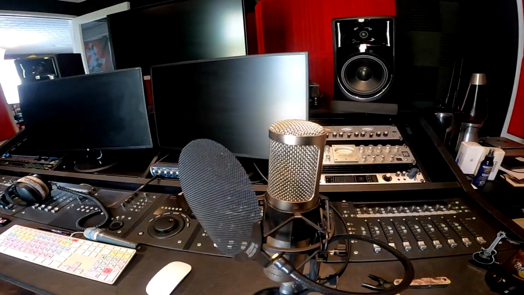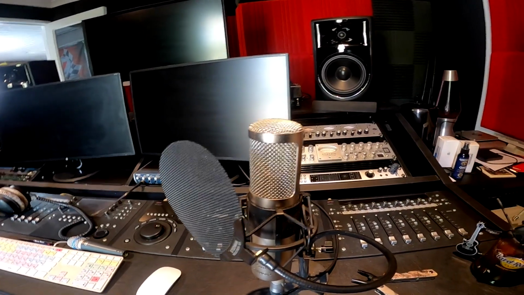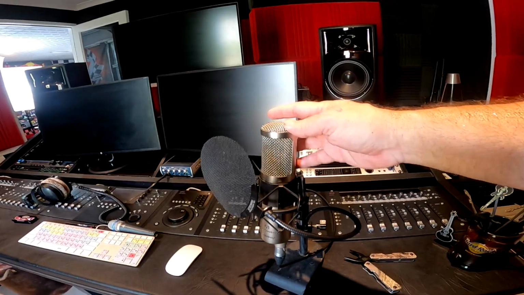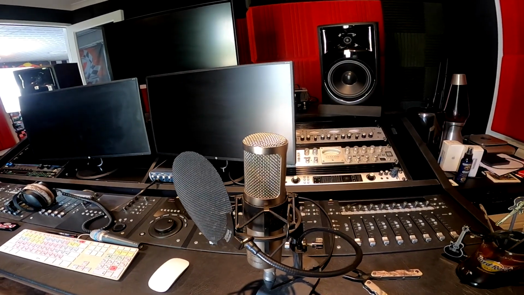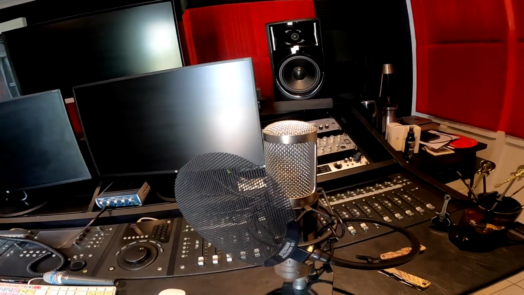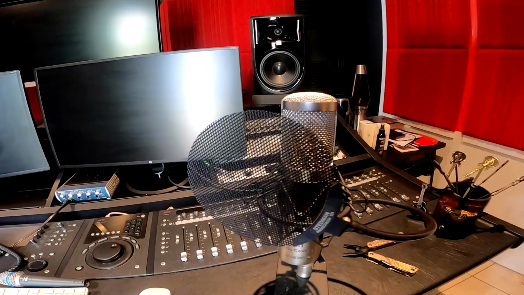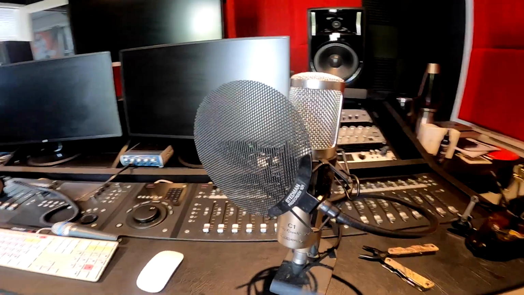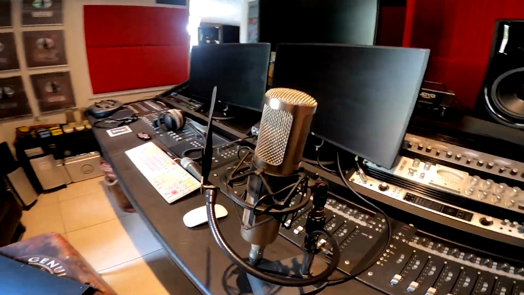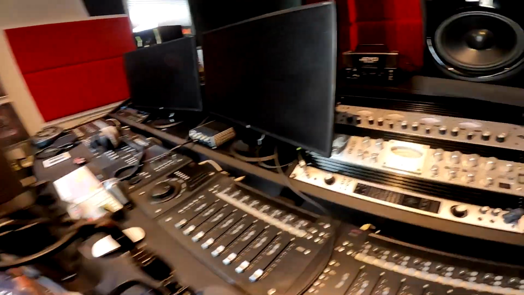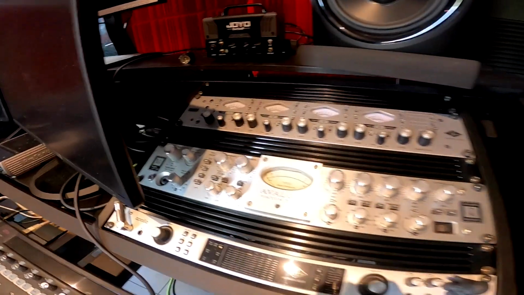The guts are more or less identical to the U87. The sound is more or less identical to the U87. You heard it last week. I think I sounded more lively than ever, and these cost a fraction of the price, and I got a couple of these. But anyway, yeah, the Avalon did a great job.